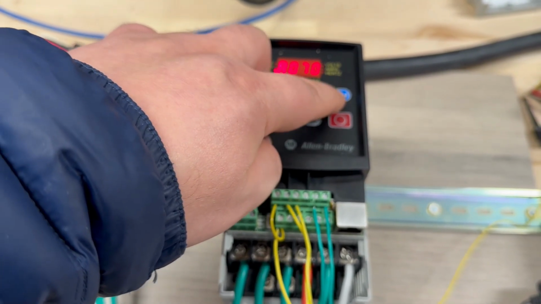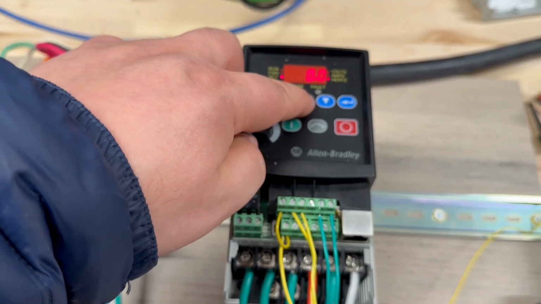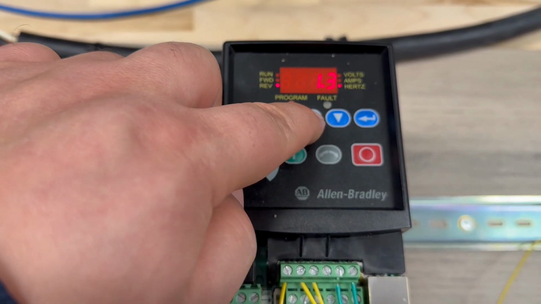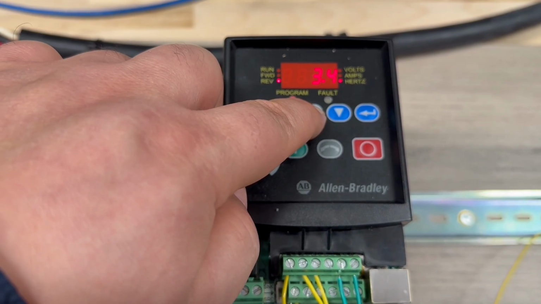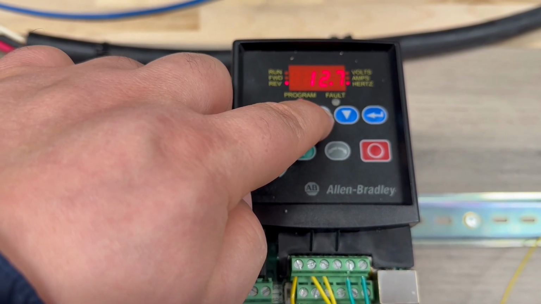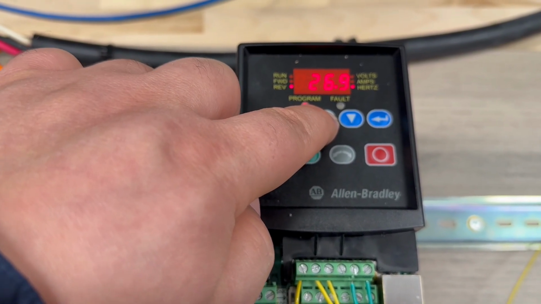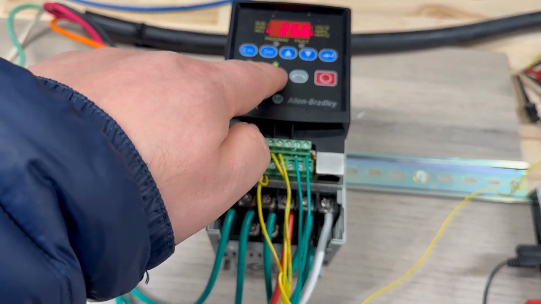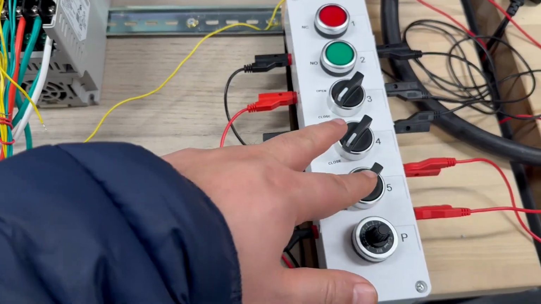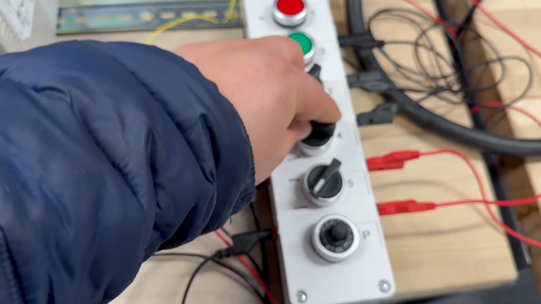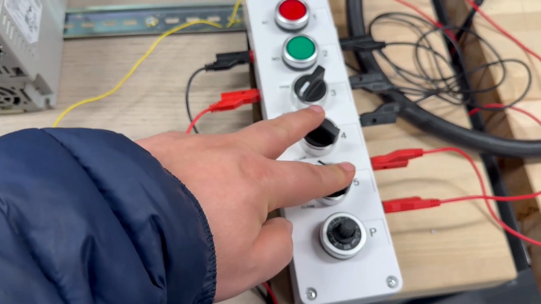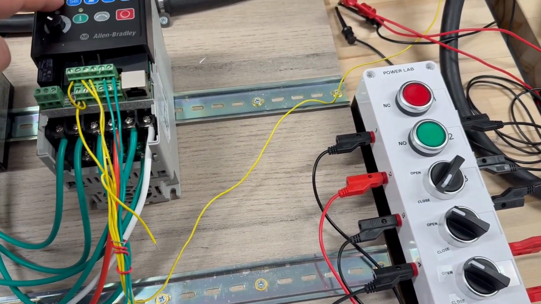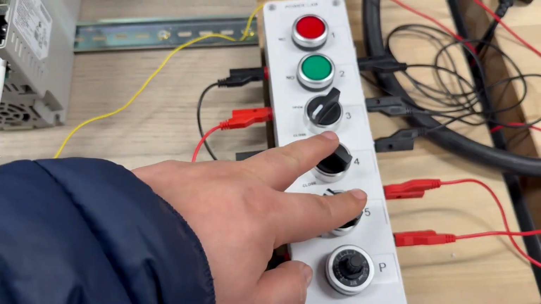I go all the way down to A70, where the default is 0. I'm going to increase that, let's say maybe 30 or something like that. I don't know, let's say 25 should be fine. Then I run the motor. Right now both are 1 and 1, and I'm changing that to 0, 0.